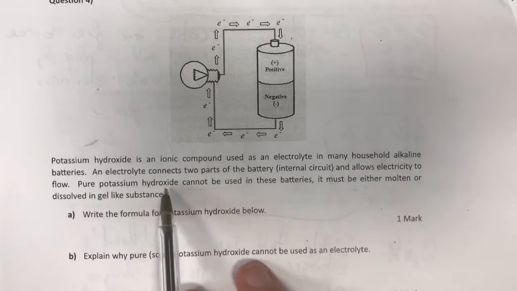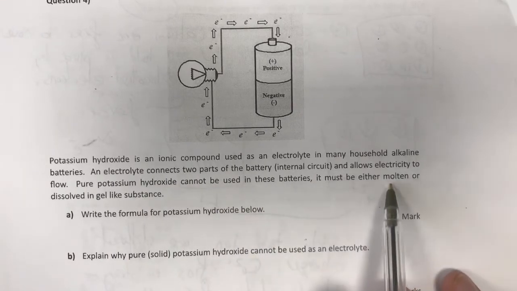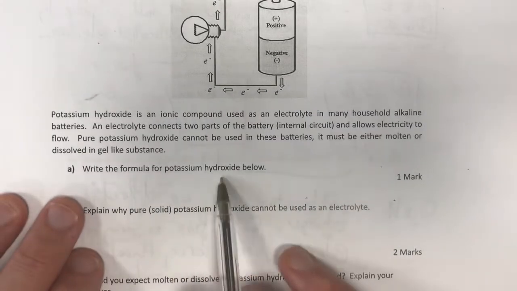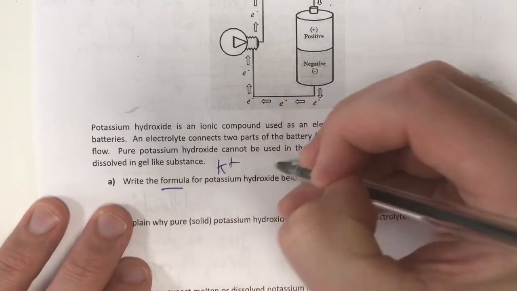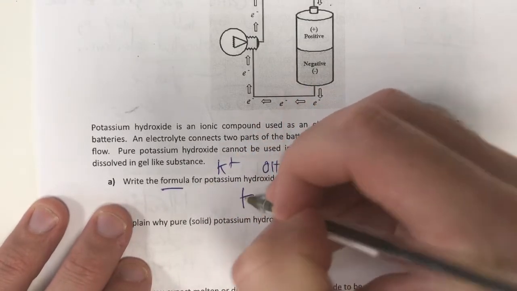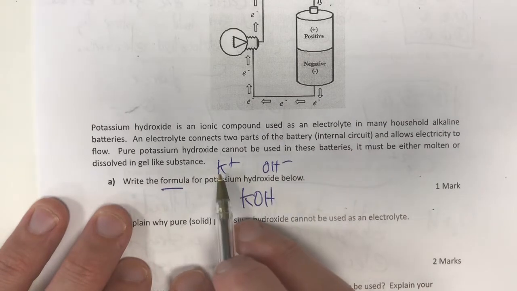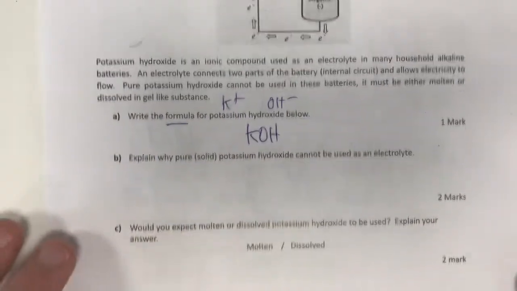Pure potassium hydroxide cannot be used in these batteries. It either must be molten or dissolved in a gel-like substance. What is the formula for potassium hydroxide? First of all, we want a formula, so it means potassium positive and hydroxide negative, which means KOH, because we have a positive and a negative, which means we need one of each ion, leaving us with KOH there.